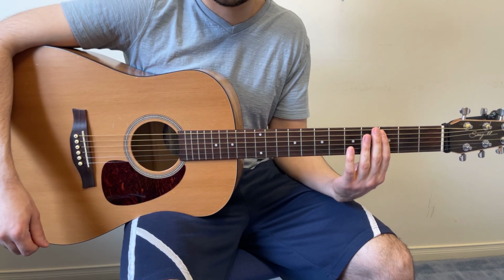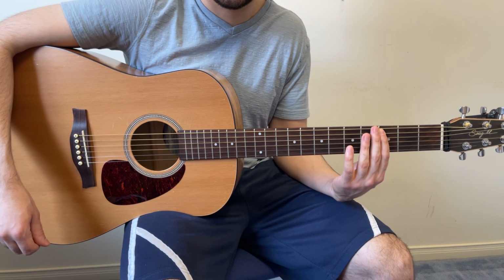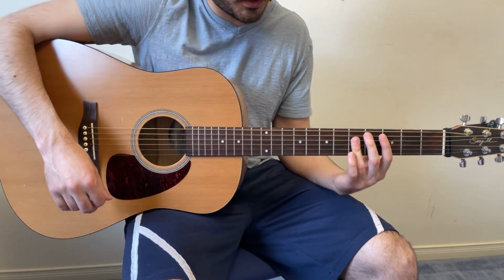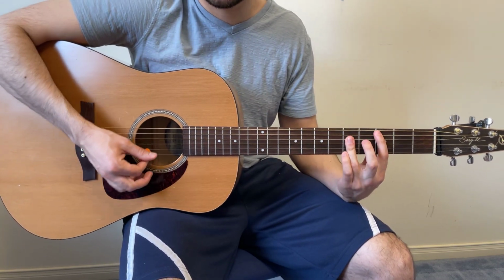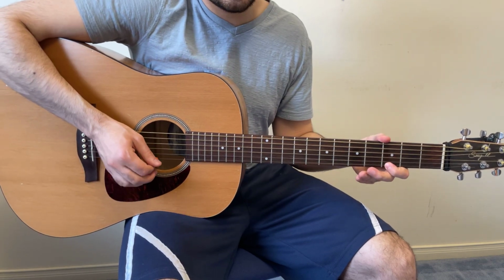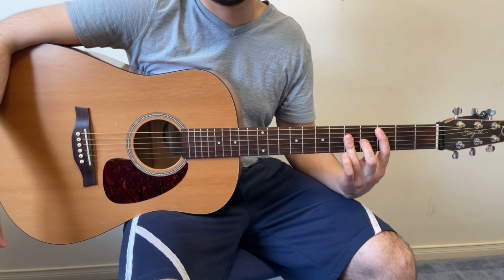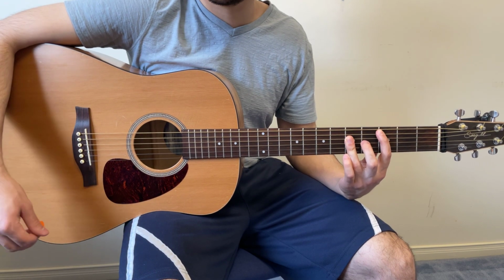The root note is the third fret of the fifth string. Barring across the fifth fret here across the D, G, and B strings. You can play that note up top if you want, but you don't have to. It sounds fine without it. That is also a C major.